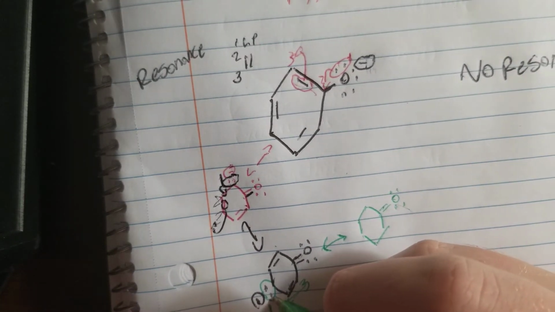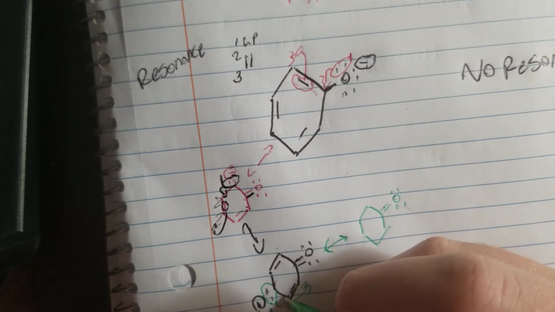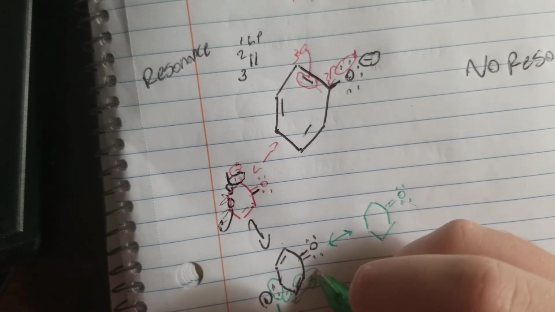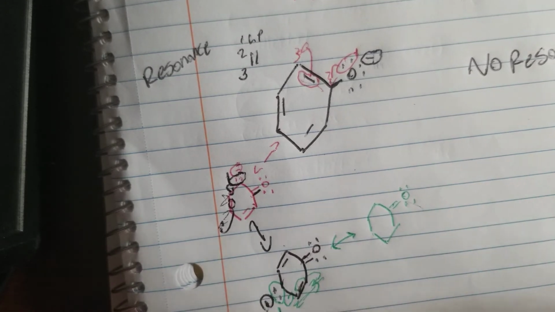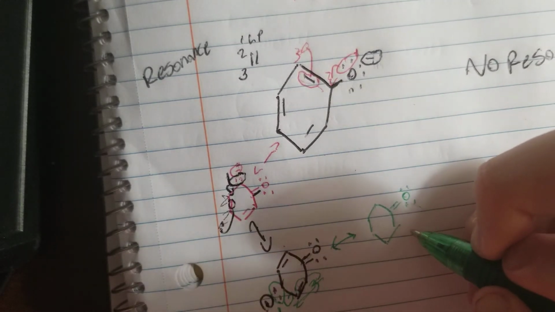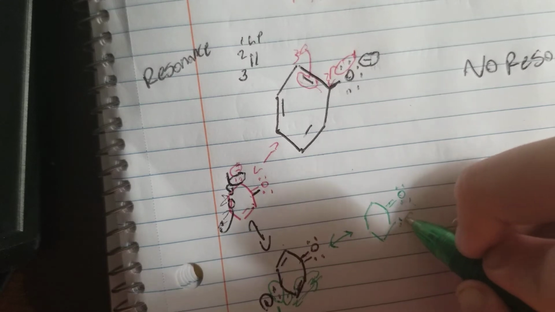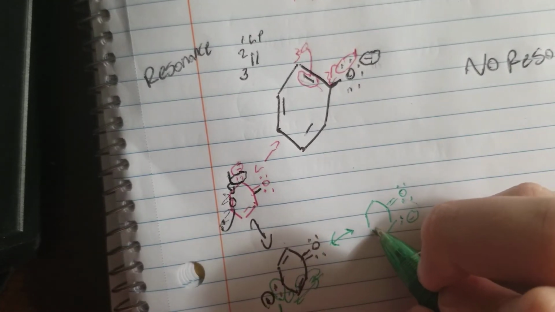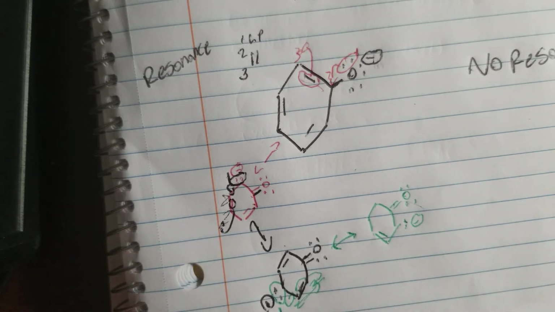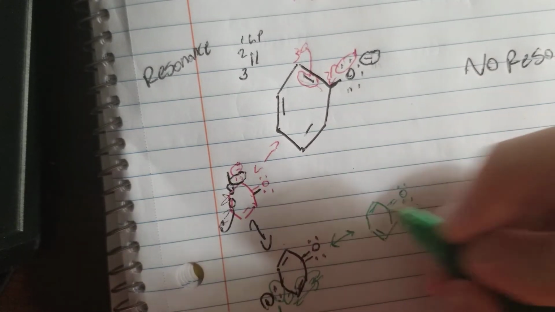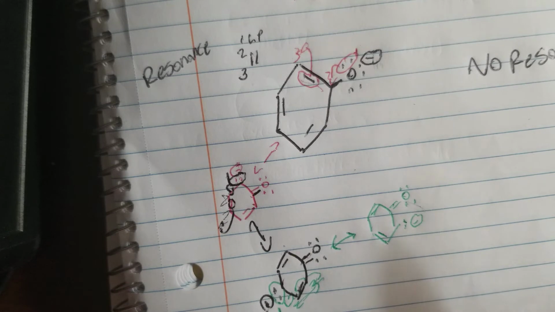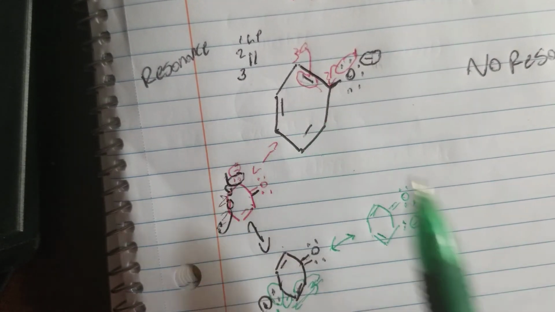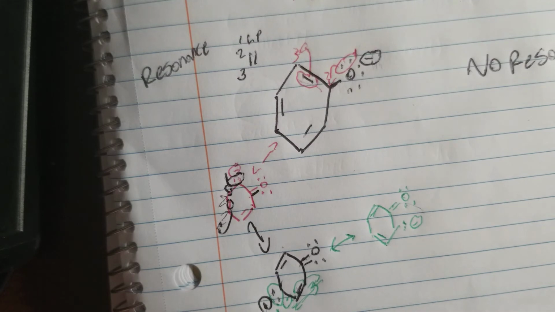So we have the lone pair at 1 moving between 1 and 2. The double bond between 2 and 3 moving to 3. And so we have a lone pair and negative charge here. We have a double bond here. And then the 2 previous double bonds. There is one more structure, and you'll see it looks very similar to our first one here, but it is different.